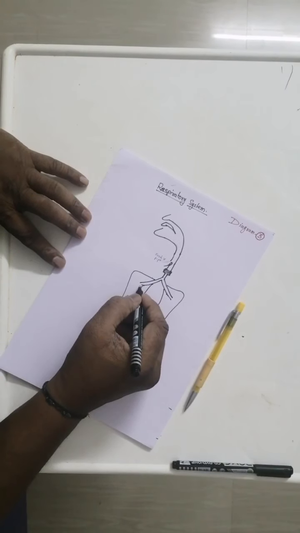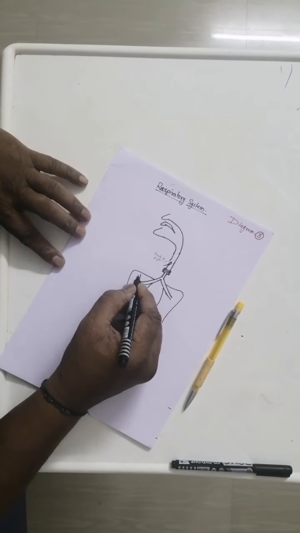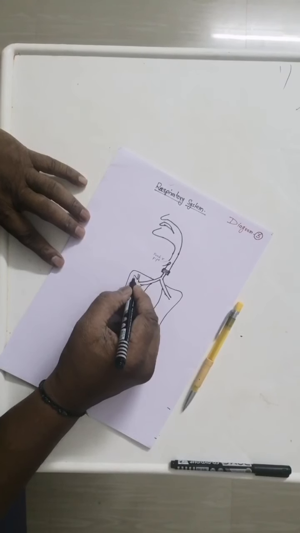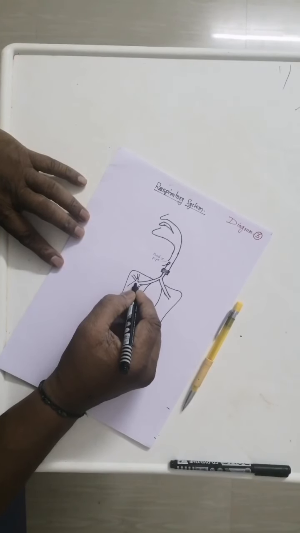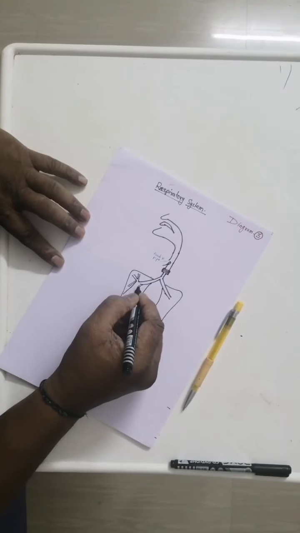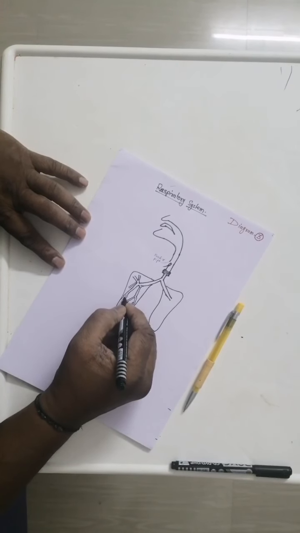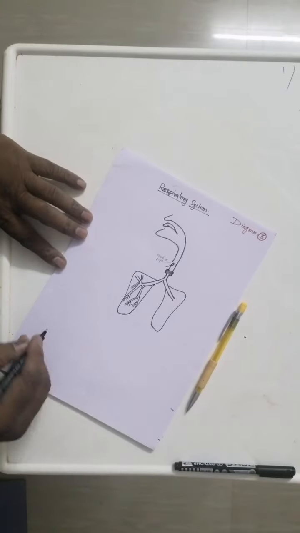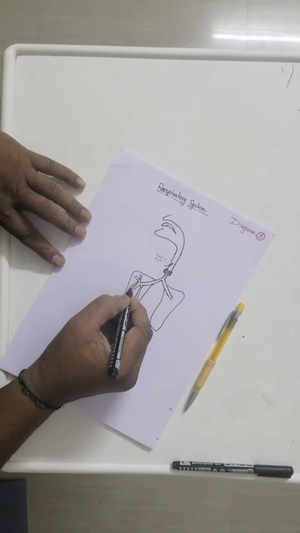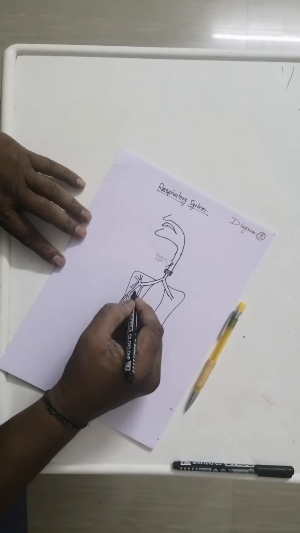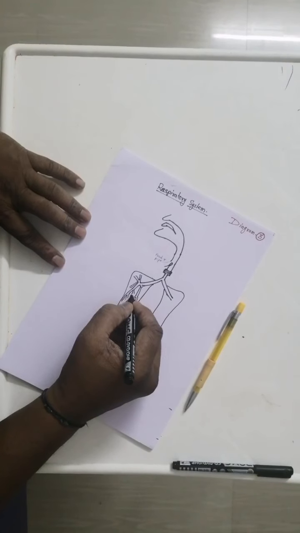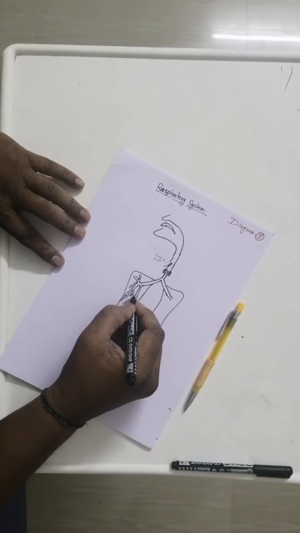So it divides into a lot of branches and makes multiple branches like this.